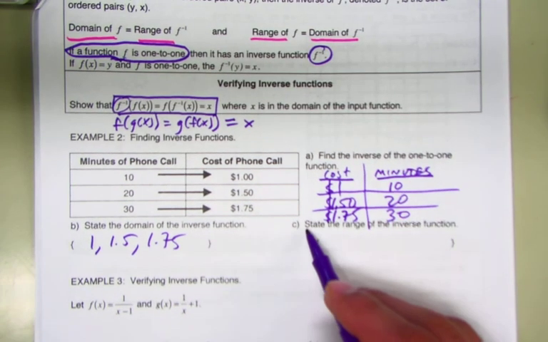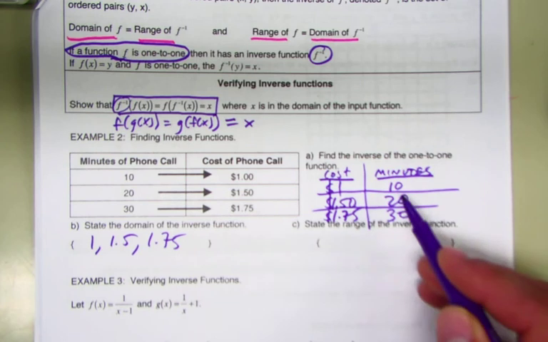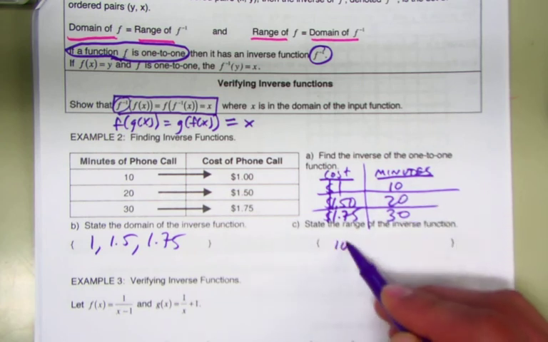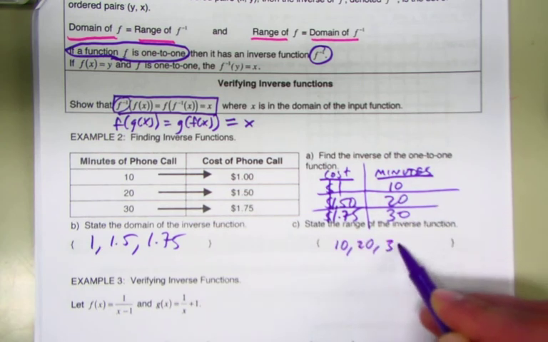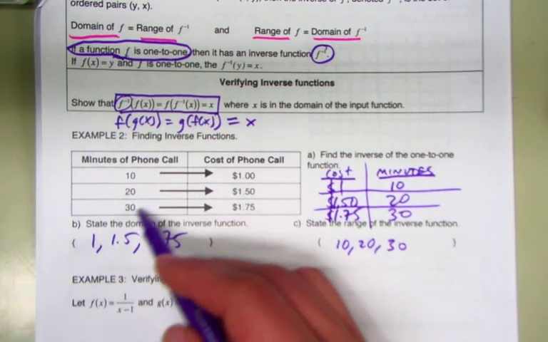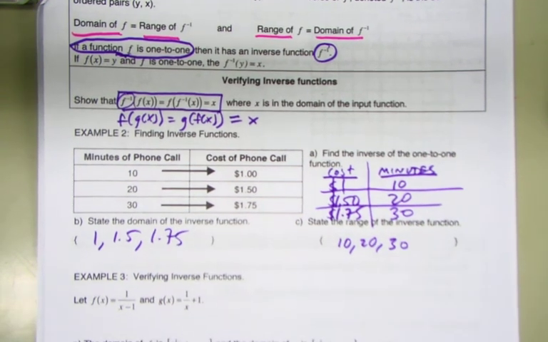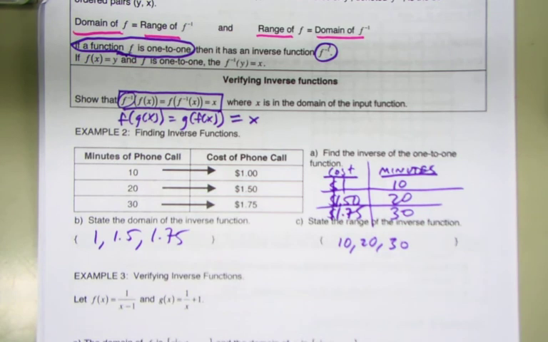And you can flip-flop that when we're finding the range. If we're finding the range of the inverse function, you can just look at the y values of the inverse rule or function. Or if you know that things are going to reverse, look for the domain of the original function, because that's going to be your range of the inverse. So that's how it works with tables.